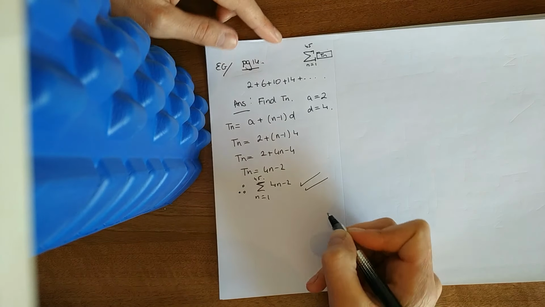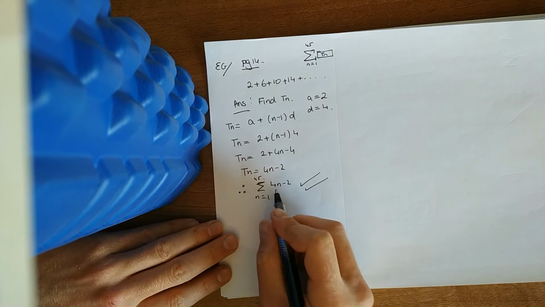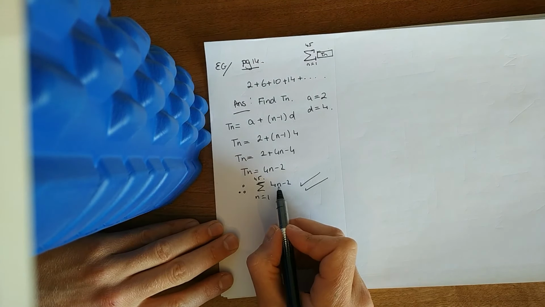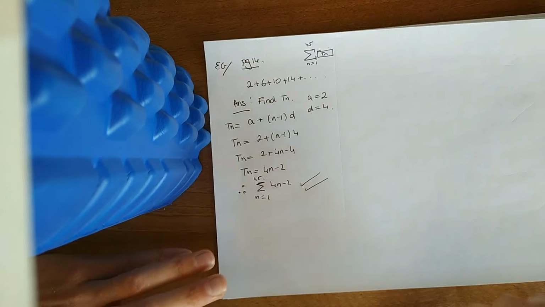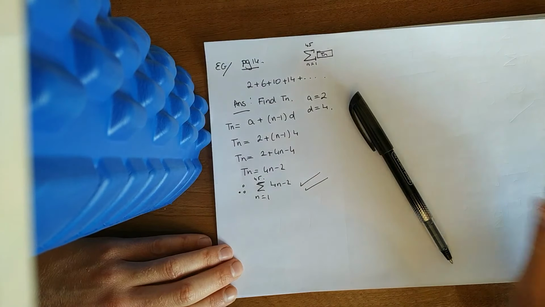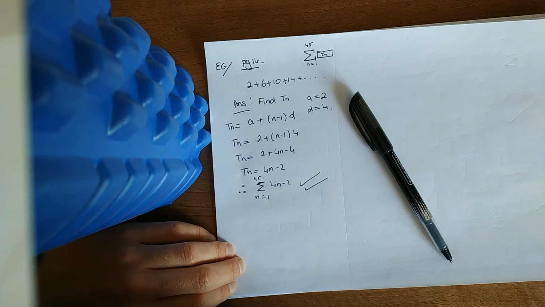That's your answer. An easy way to check if you're right, sub in 1. 4 times 1 is 4, minus 2 is 2. 4 times 2 is 8, minus 2 is 6. We're laughing. That's all you have to do. So I'm stopping and I'll stick another one up then.